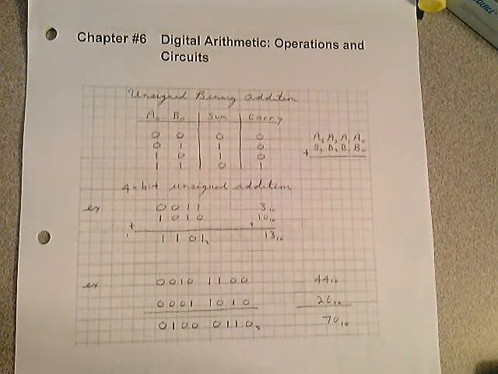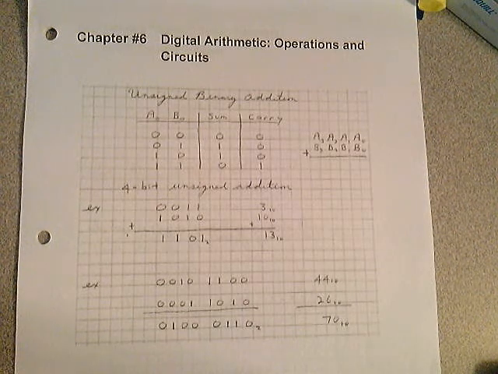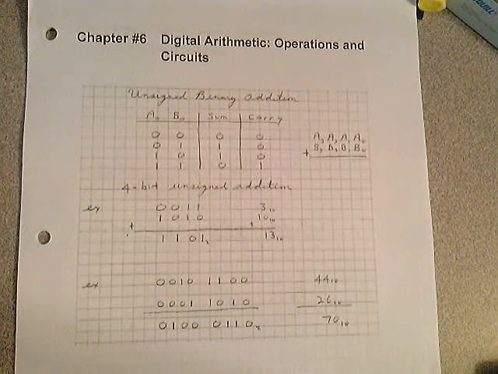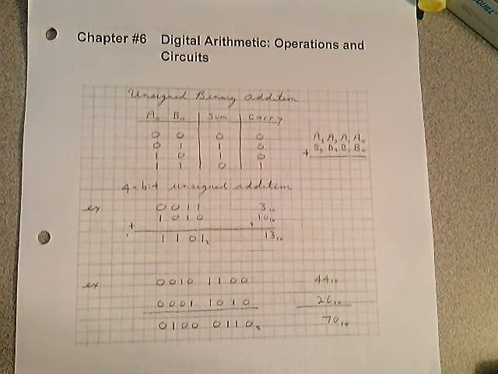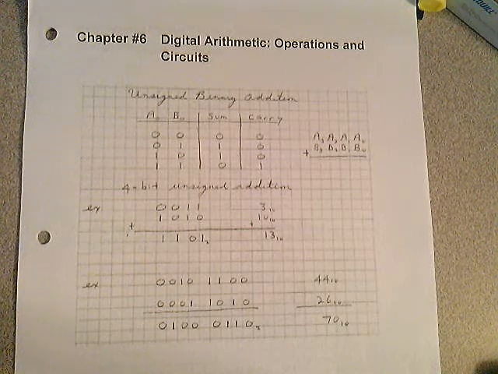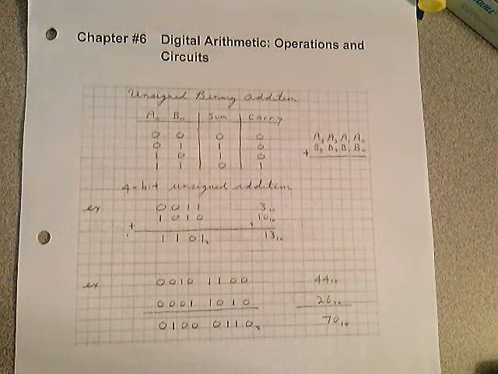Hello. This lecture will cover pages 251 through 255 of my lecture notes. Please print those pages out and have them in front of you as I present this lecture on digital arithmetic 6A, in specific binary addition and representing signed binary numbers.